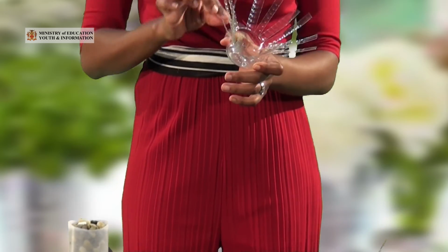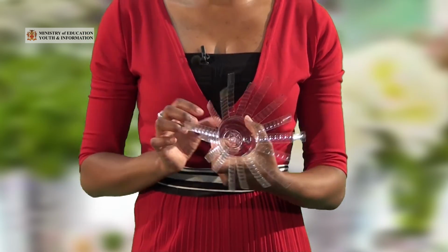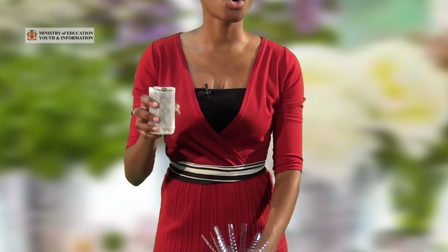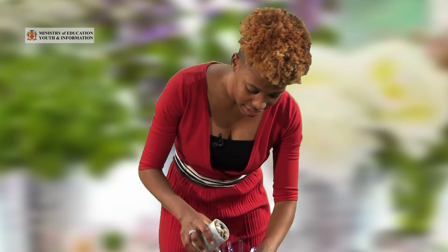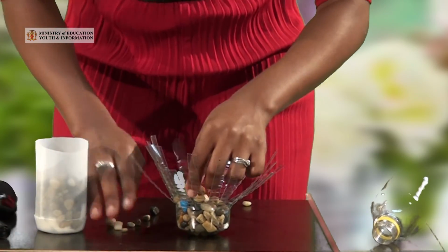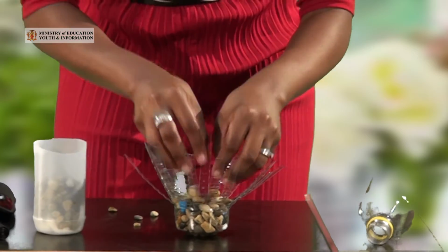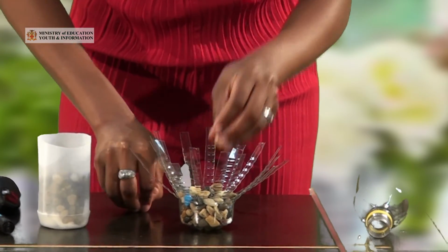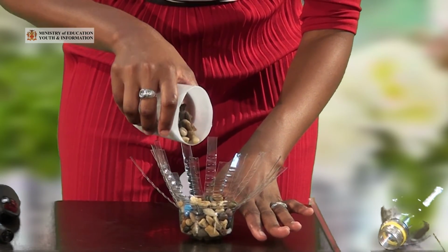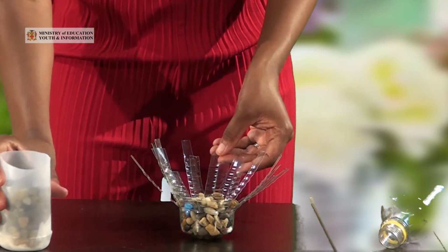Students, this is what your vase should look like, and we're going to get our pebbles or our marbles and fill the inside. There you have it, students. Look at this beautiful vase we made from our recyclable bottle.